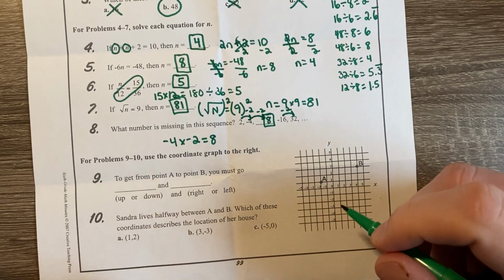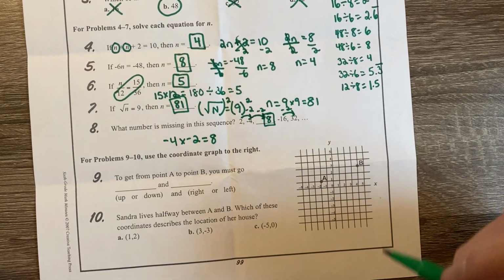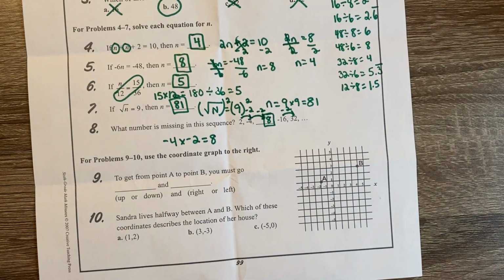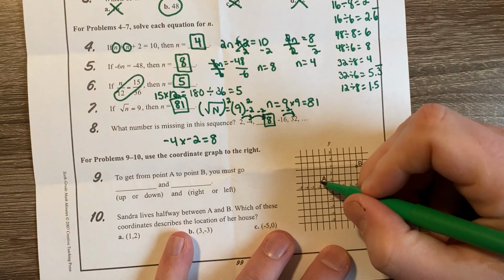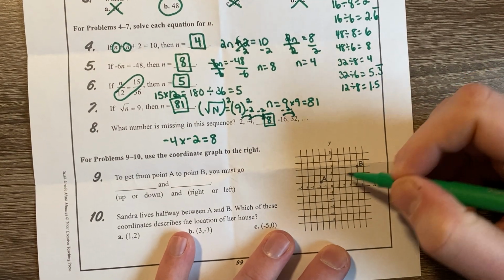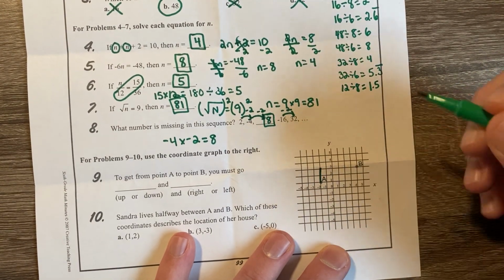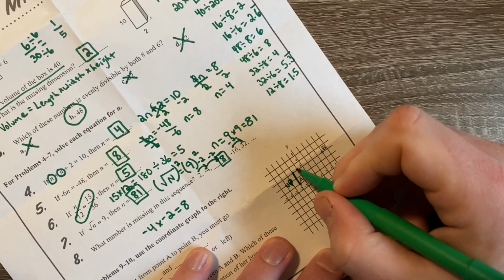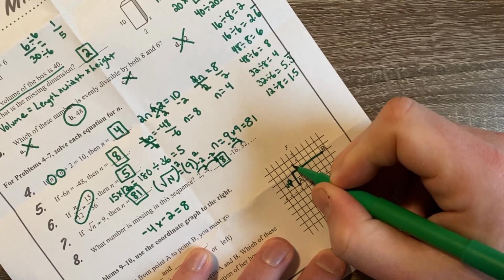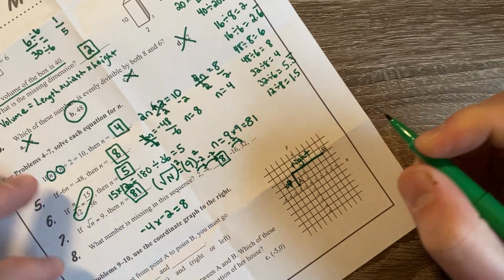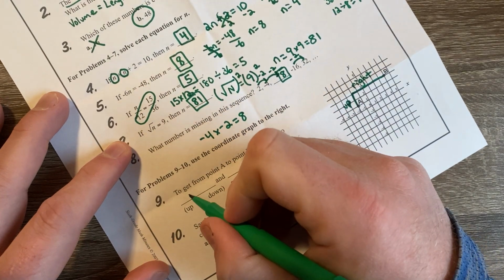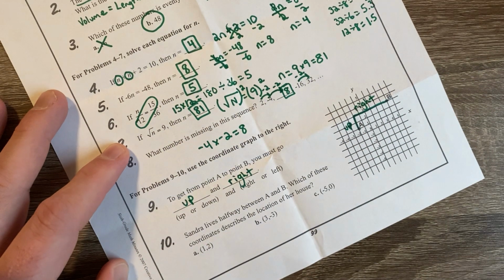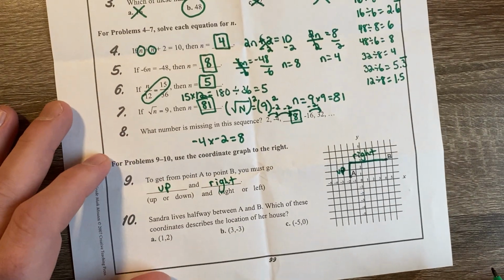For problems 9 and 10, it says use the coordinate graph to the right. Number 9 says to get from point A to point B, you must go either up or down and then right or left. So if I start at A, to get over to B, I'd have to go up first. I'll just write up. And then I had to go to the right to get to B. So I had to go up and to the right to get from point A to point B.